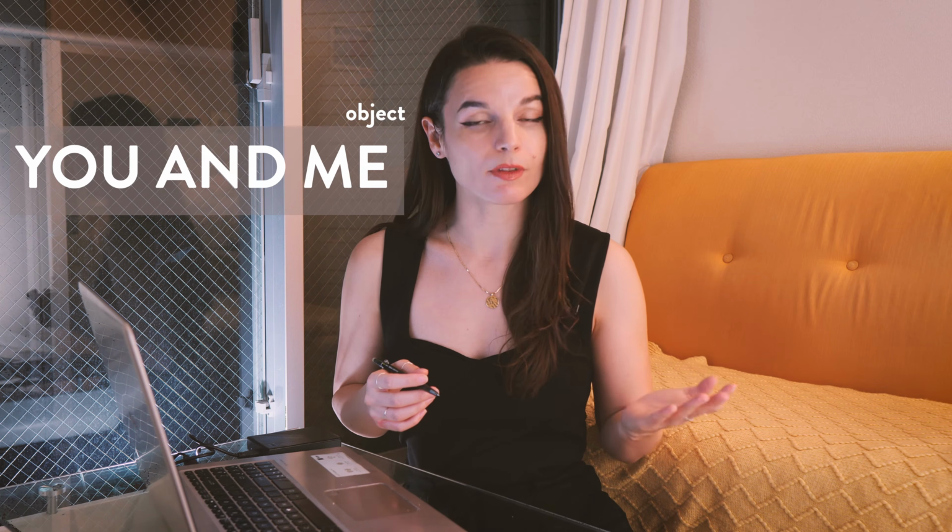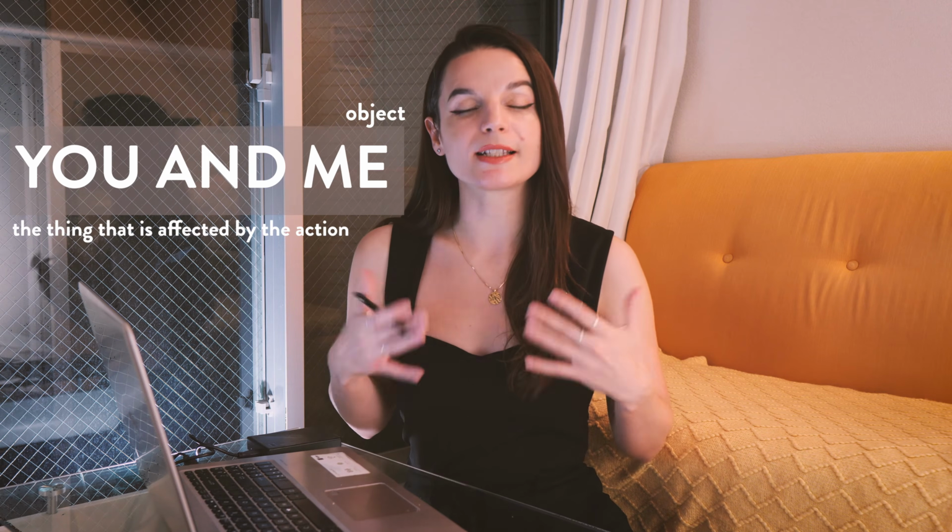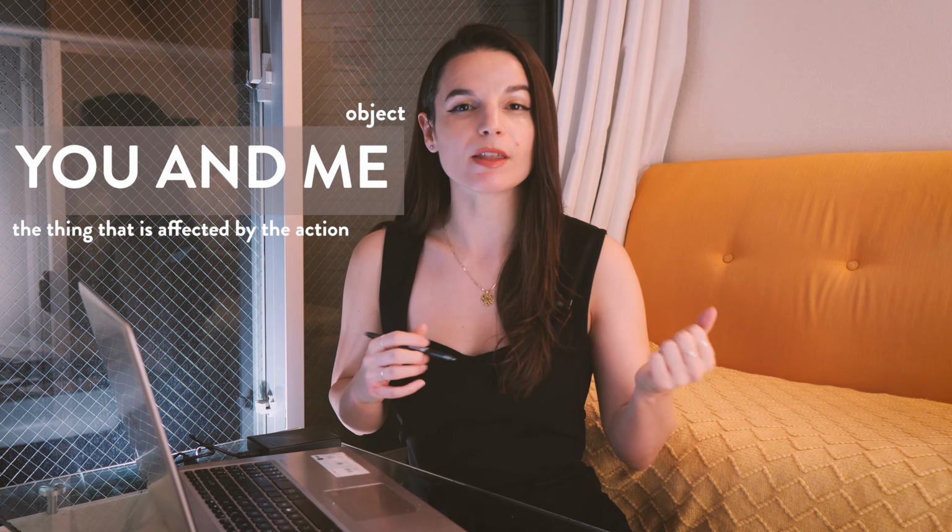Let's compare this then to you and me. When we use you and me, it is in the object position. That means it is the object of the verb. So the object of the verb means that that is the thing that is receiving the action of the verb. They're the thing that is being affected by the verb. Here are some examples of this. The neighbor sent you and me a present. Our team made you and me a thank you card.